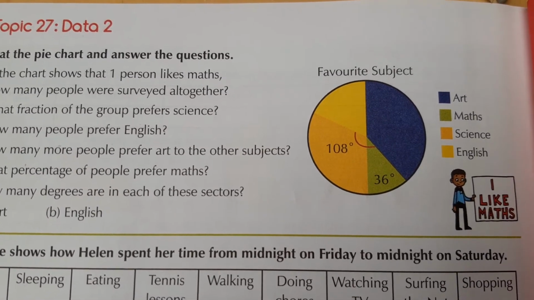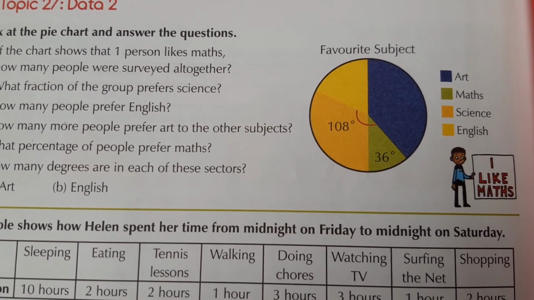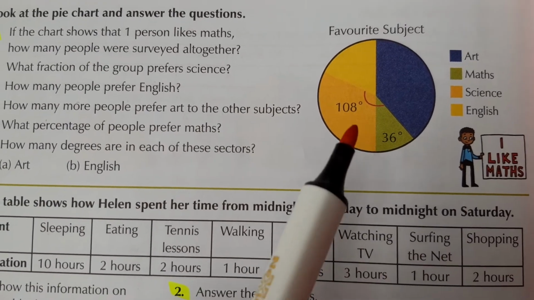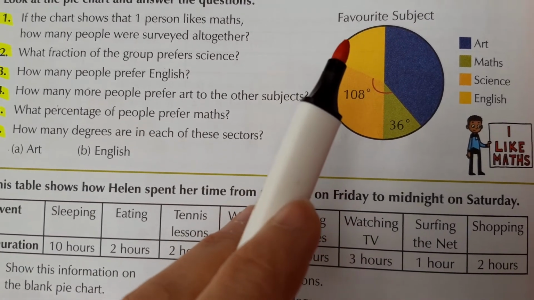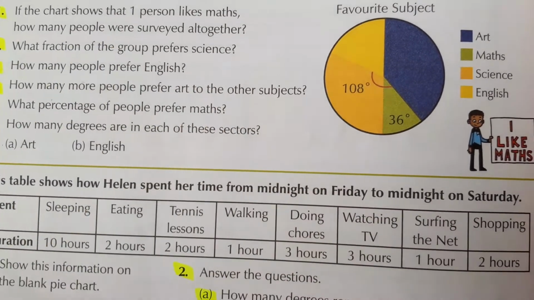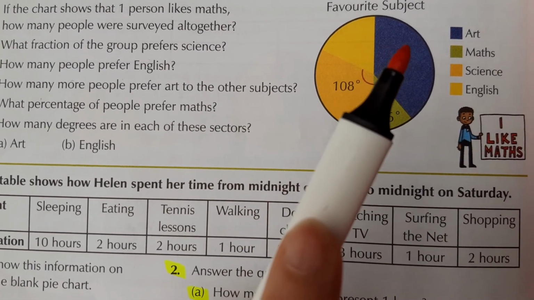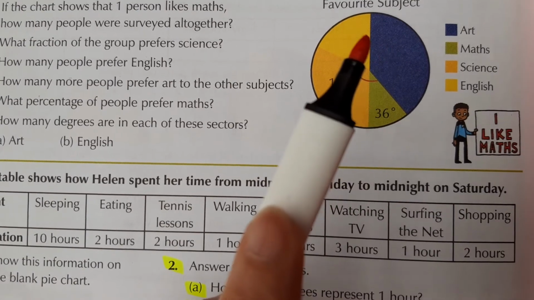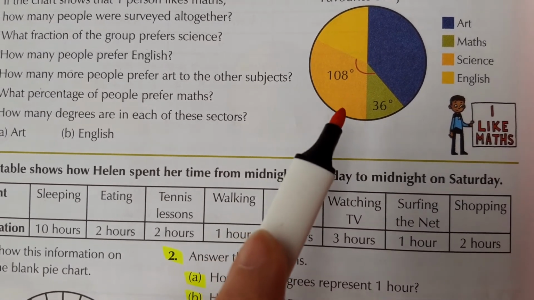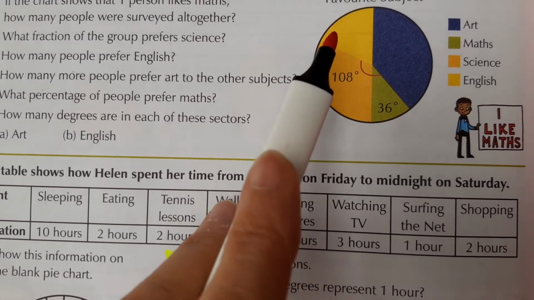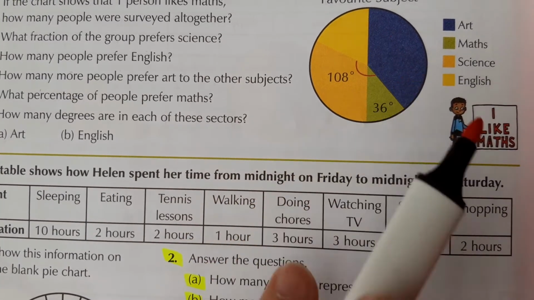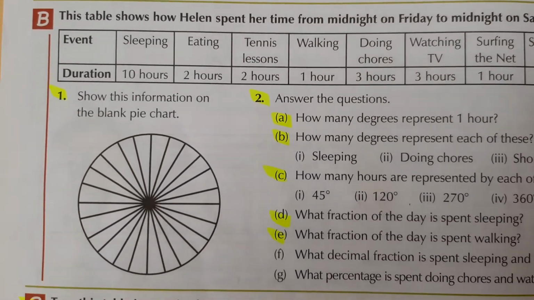And the number who prefer English? As you can see, the 36 degrees that like maths was 1 person. That would fit in twice into that yellow one, so that would mean that was 2 people. Then this one had to be 4 because there were 10 people in total, and these 2 represented 4. So 2 more, 5, 6, which means ours had to be 4 people as well. So move on to part B.